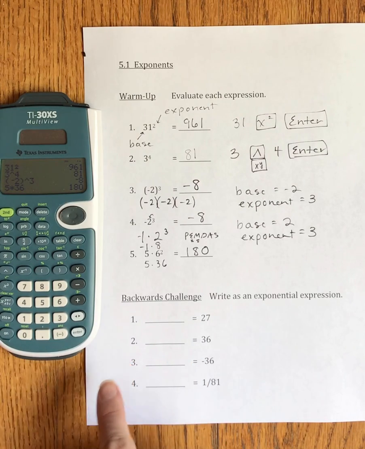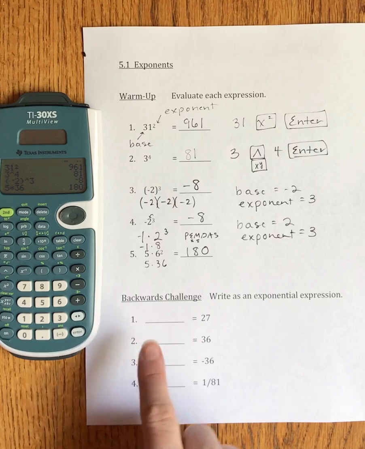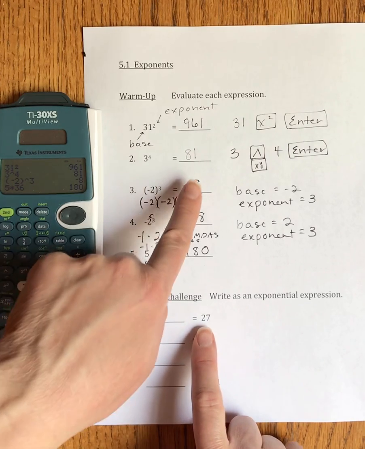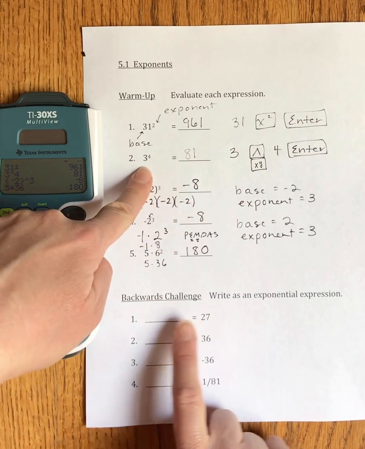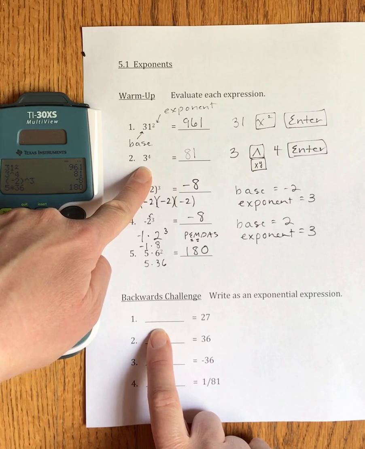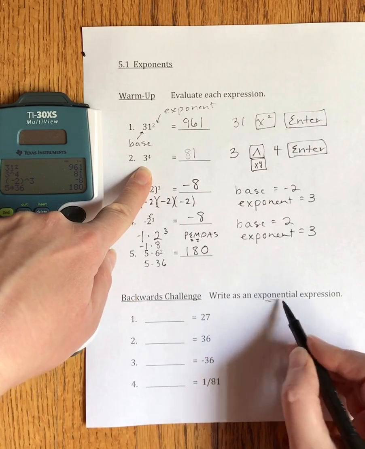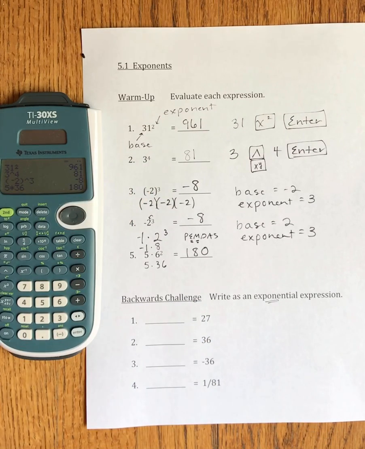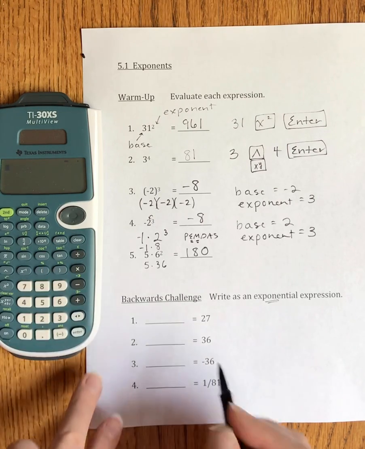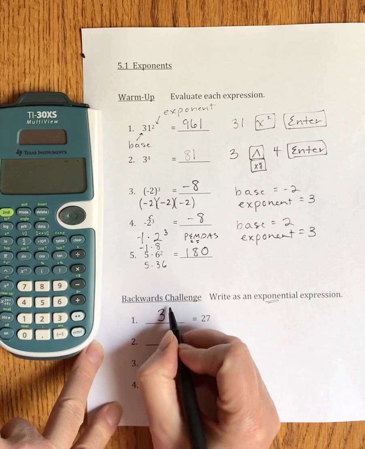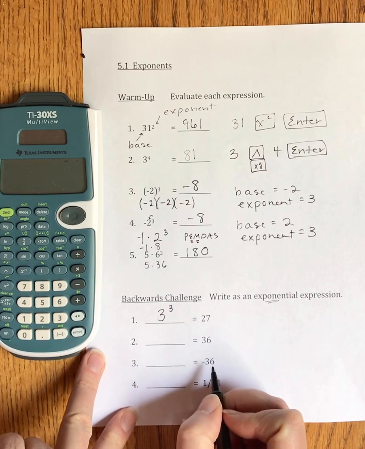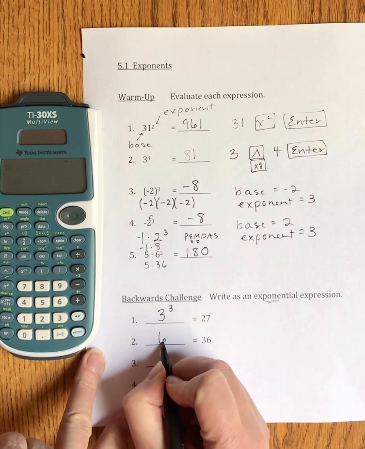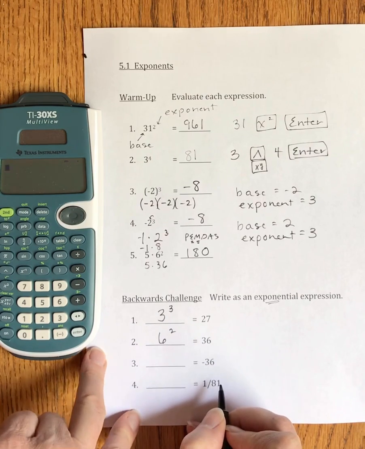So take another minute to push pause perhaps and see if you can work backwards. Notice now we have the answer and we'd like to go back and write it as an exponential expression. So in other words, what number raised to what power would make each of these results? Try it out and see what you get. So 27 comes from 3 cubed. 36 comes from 6 squared.